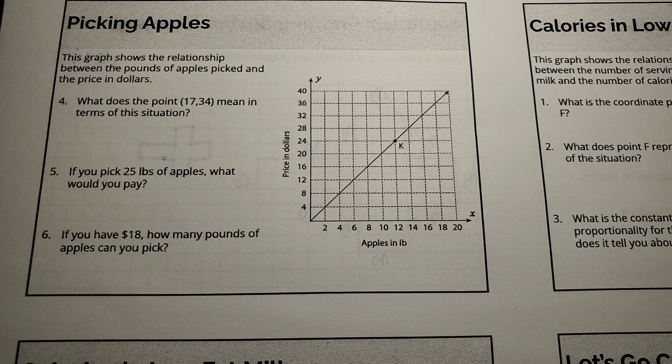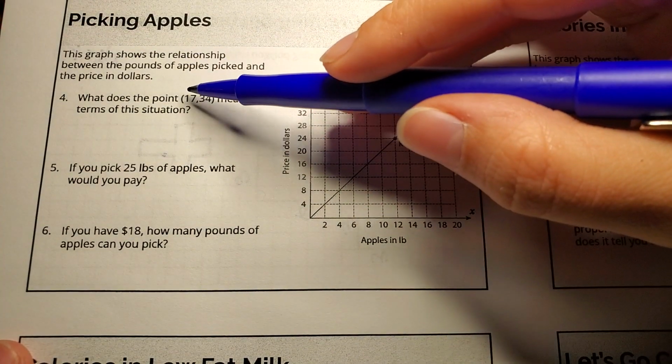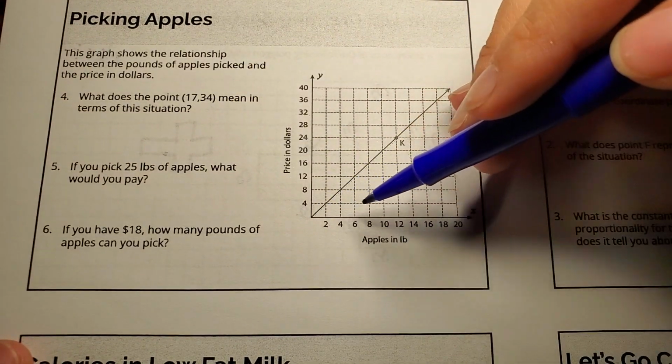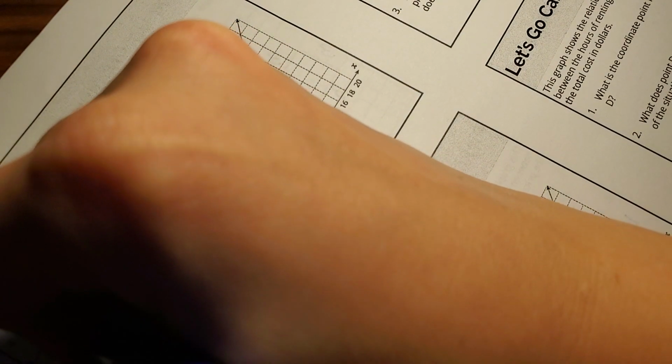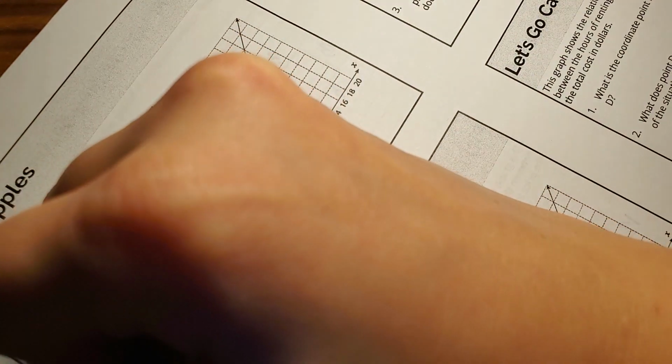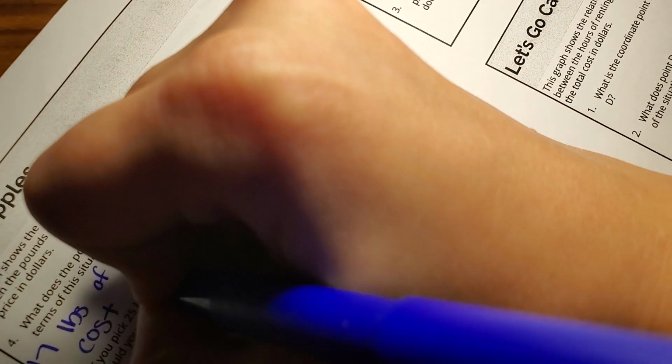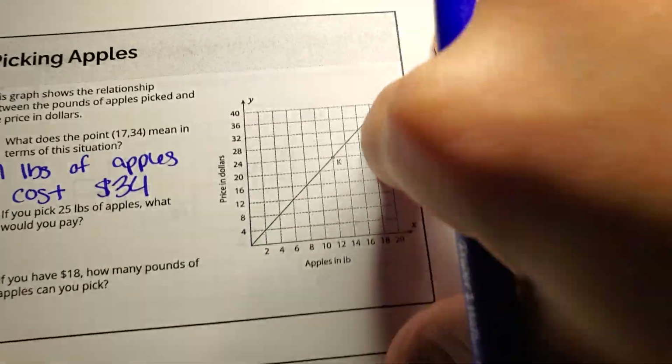Okay, so the point (17, 34). Remember, our x value, that first value, is the pounds of apples, and the second number is our price. So this is 17 pounds of apples costs $34.